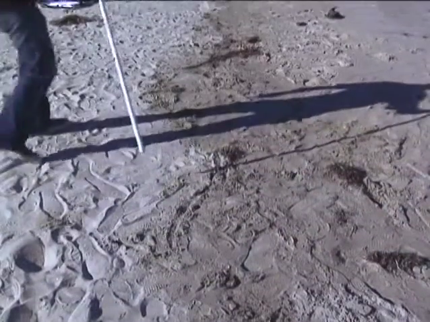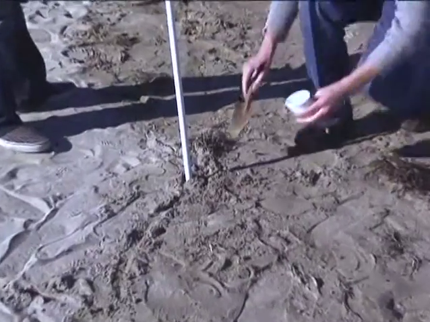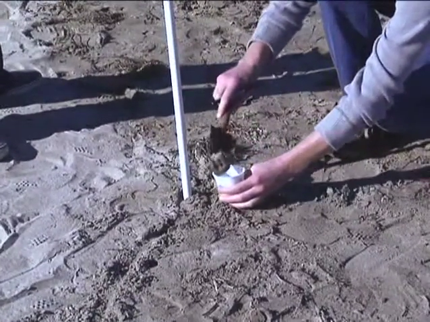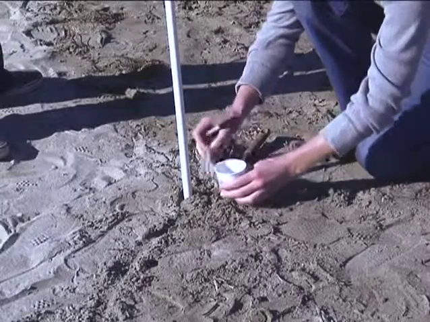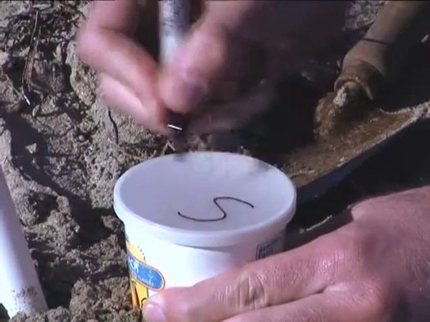Collect sediment samples from several stations along the beach profile transect. At each station, place a few scoopfuls of surface sediment into a container. Label the container with the location and station number and record the information into the data sheet.